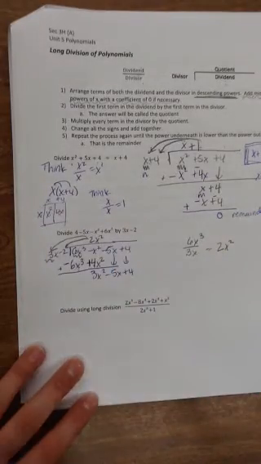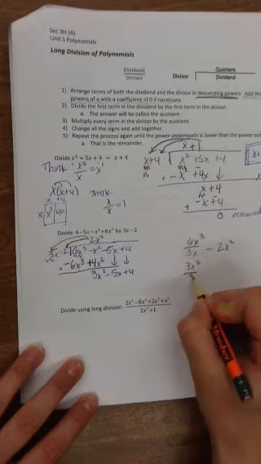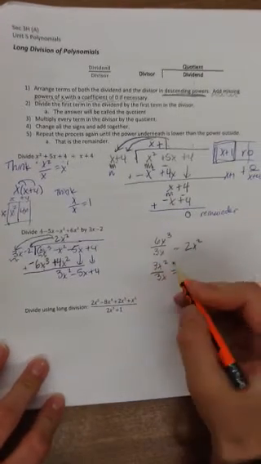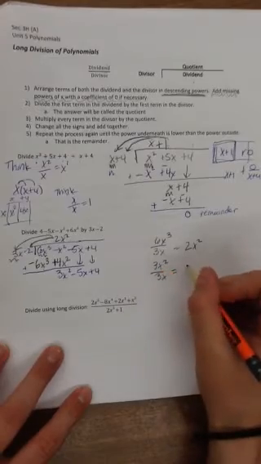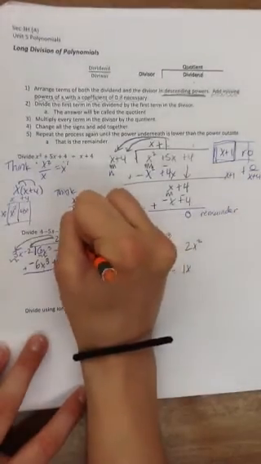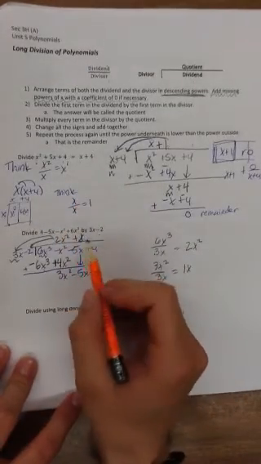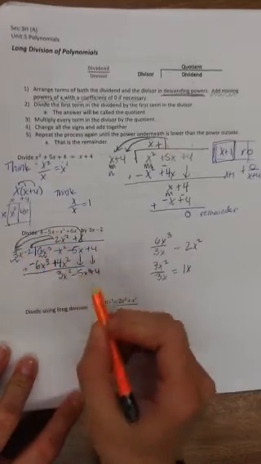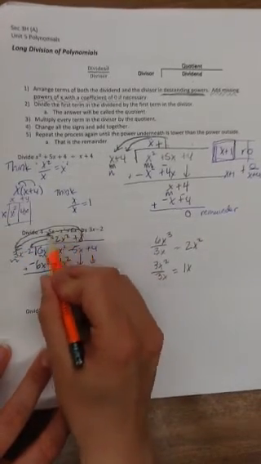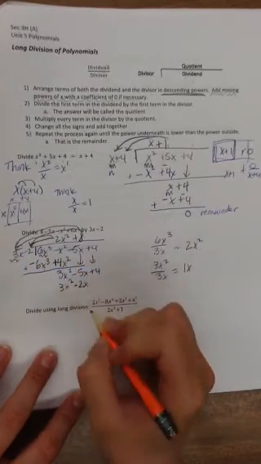So now I'm going to repeat that same process again. I'm thinking 3x squared divided by 3x. Well, 3 divided by 3 is 1, and x squared divided by x is x. So this is really 1x, which is just really x. So I'm going to times by x. I'm going to do x times 3x is 3x squared. X times negative 2 is negative 2x.